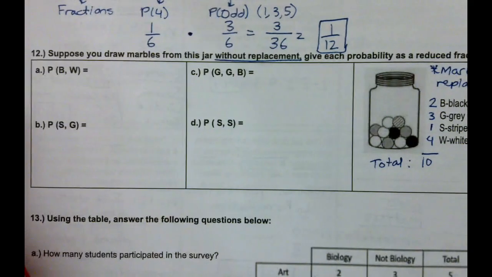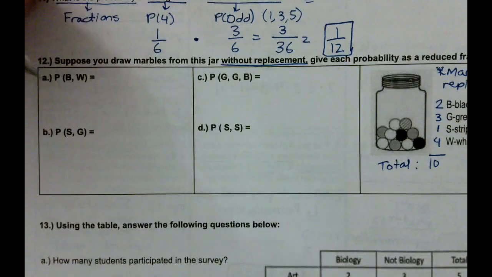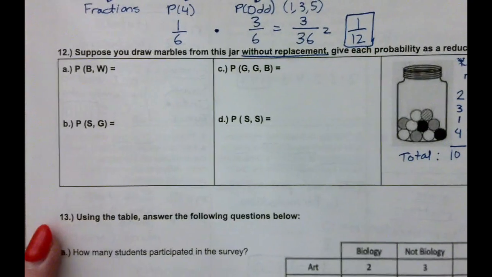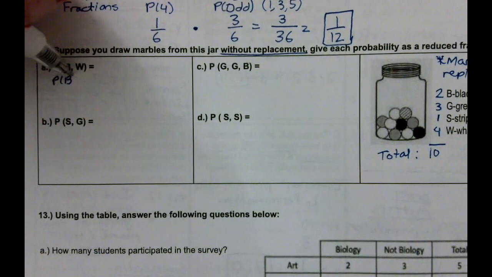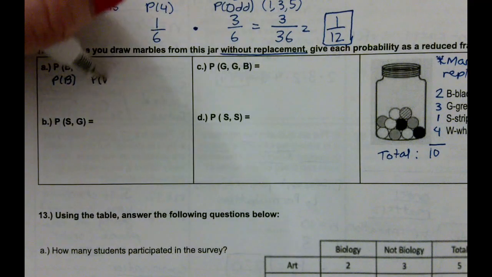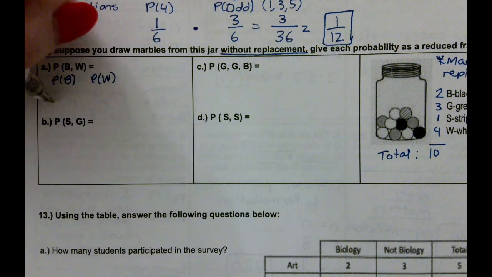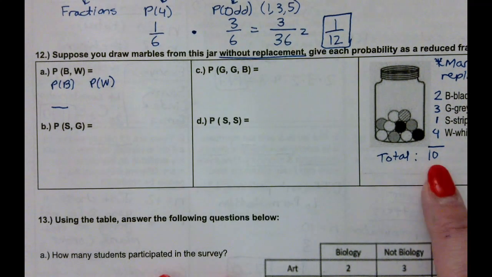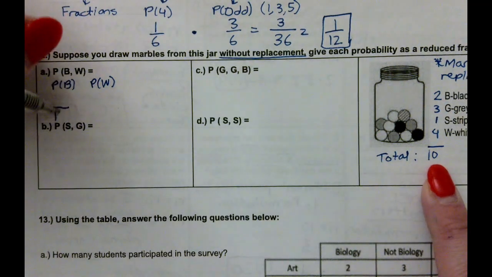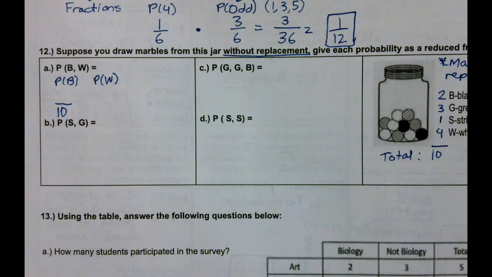So, this is going to go much faster now that I have these numbers written out over here. Remember, this is the order that you're drawing the marbles from the jar. You do the probability of just B, and then the probability of W, and you're going to multiply those together, per usual. So, first we are picking from the whole jar, which is 10 marbles, and we're going to pull out a black one. There's 2 of them.